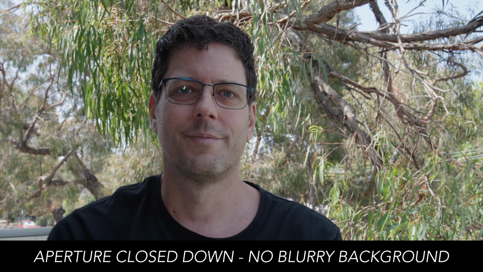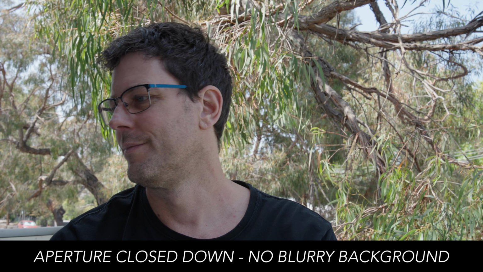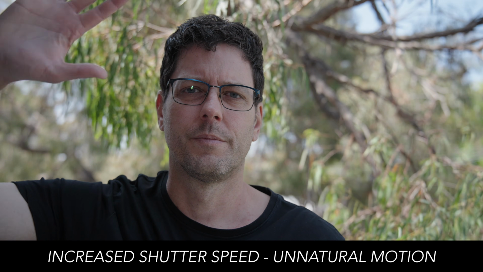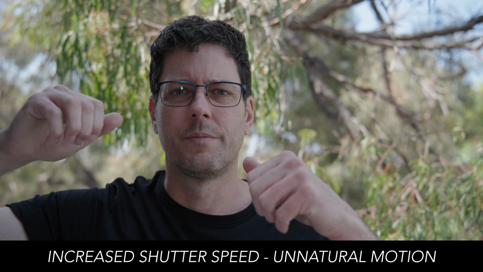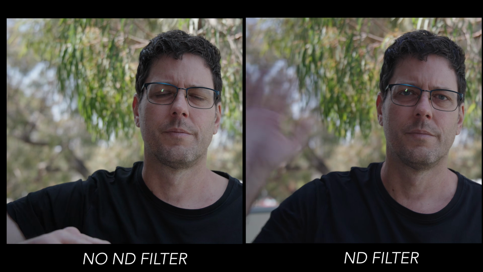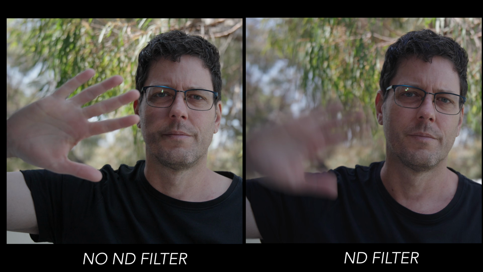Now, if we didn't have the ND filter, we'd have two choices. We could either close the aperture down, which would actually make a deeper depth of field and more in focus, but this would completely change the look of our image. Or we could increase the shutter speed, which then we wouldn't have this idea of cinematic motion blur or the 180 rule. And that means that the images that we're seeing, rather than having a natural blurring when things are moving, you will get this judder effect that looks a bit more like something you'd see from a GoPro or a smartphone.